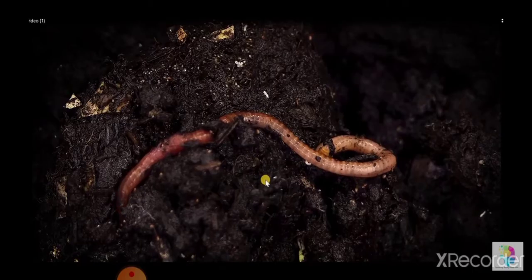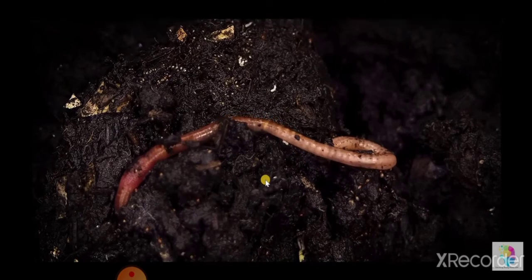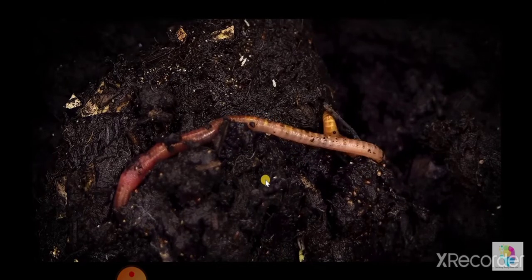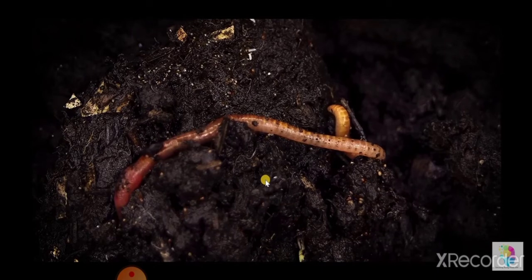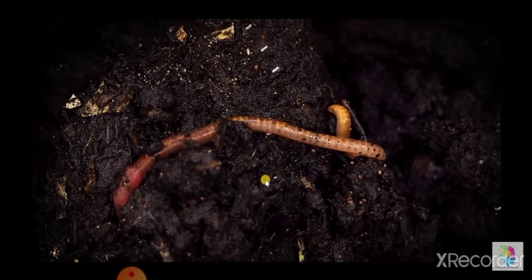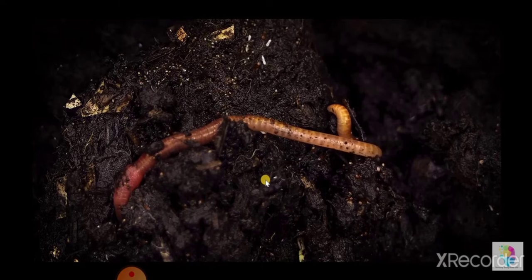As you can see, the earthworm first extends its front part, keeping the rear portion fixed. It will then fix the front part and it will release the rear end. It will extend the rear end.